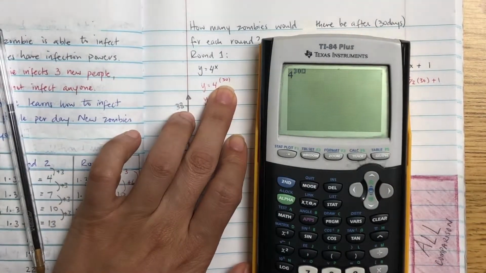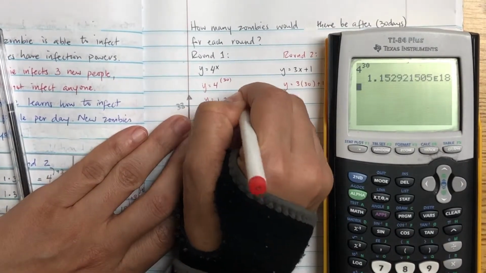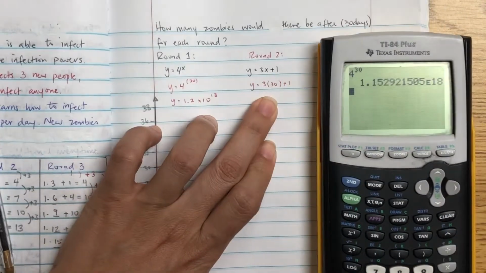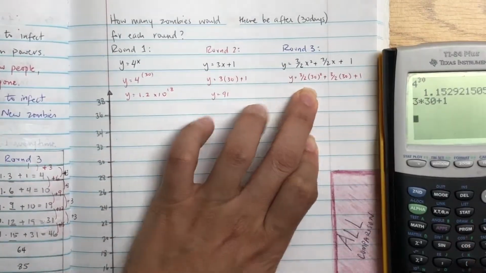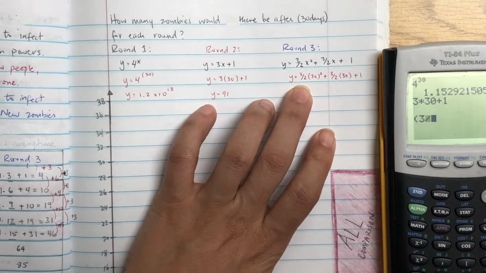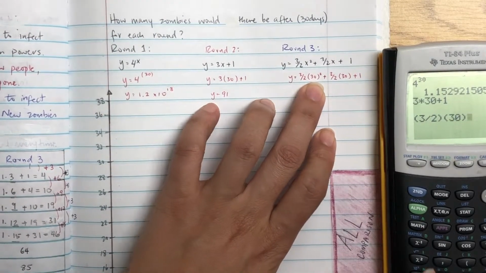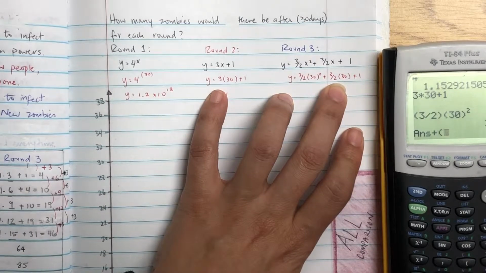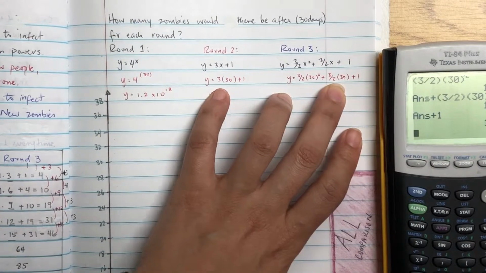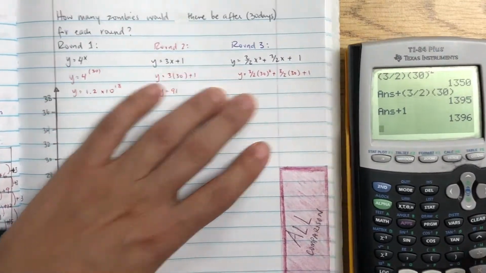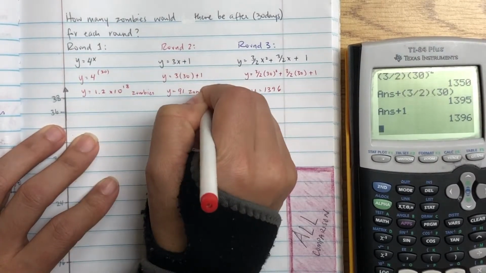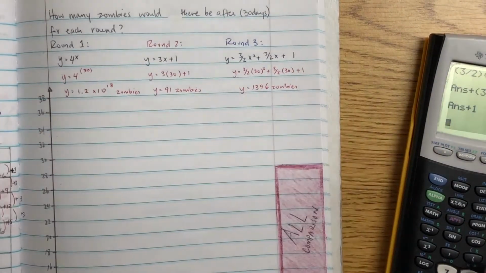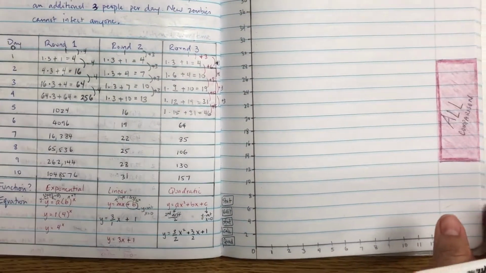I just plug it in the calculator. This number is so big that it's in scientific form. What that means is you're going to write 1.2 times 10 to the power of 18. And this one is 91. Plug that one in. Don't forget, when you have fractions, put them in parentheses. I'm going to do it one by one, each unit by itself. So I get 1,396 zombies. So when x is 30, which one's going to have the most? Round 1. Which one's going to have the least? Linear. Round 2.